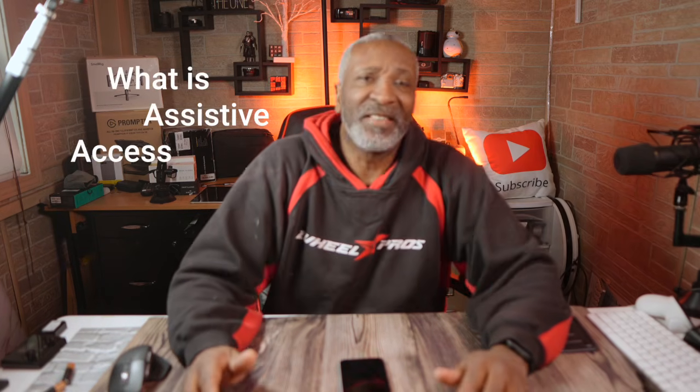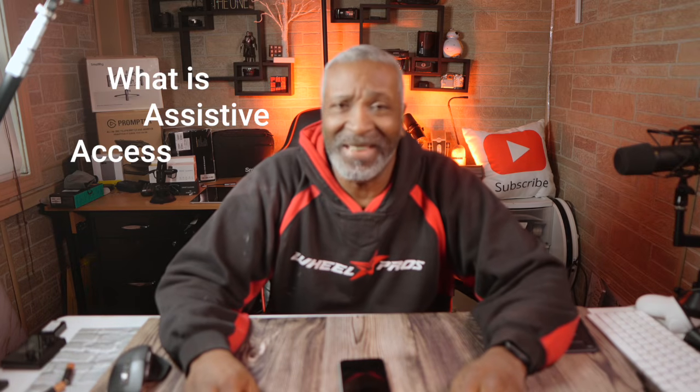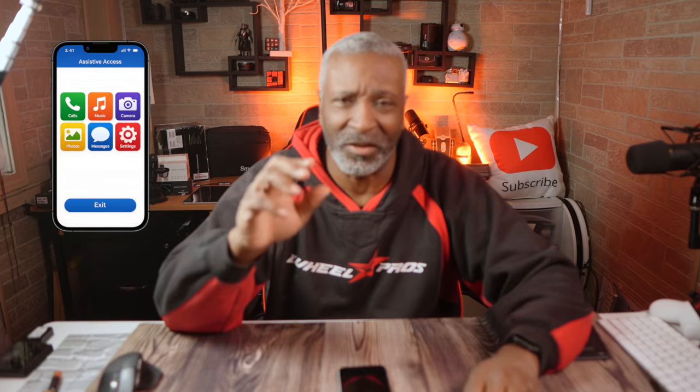So, what exactly is Assisted Access? It's Apple's new feature that simplifies your phone into a distraction-free interface. It shows only the apps you choose with large text and buttons, perfect for cognitive accessibility, seniors, or anyone who wants a more focused phone. Really, it's like putting your iPhone into easy mode, but way more powerful.